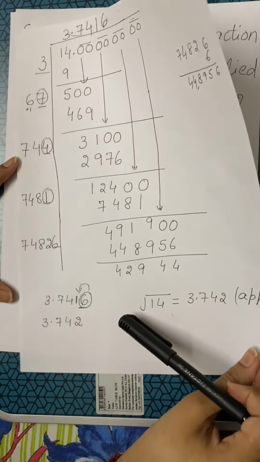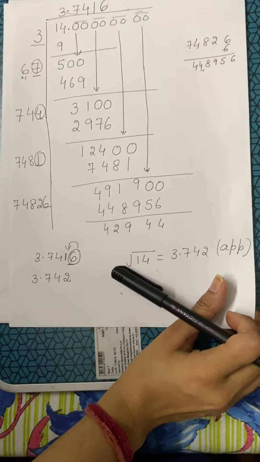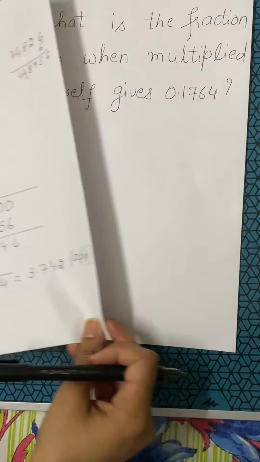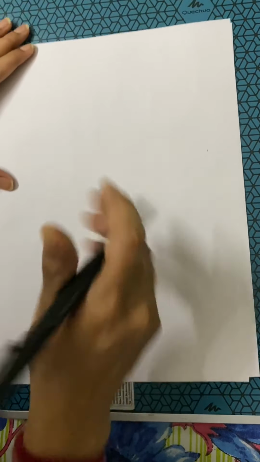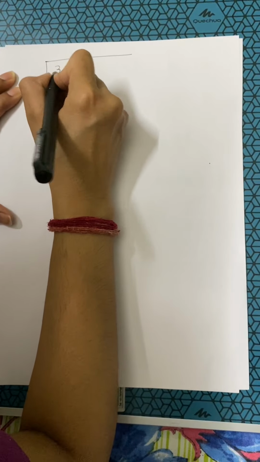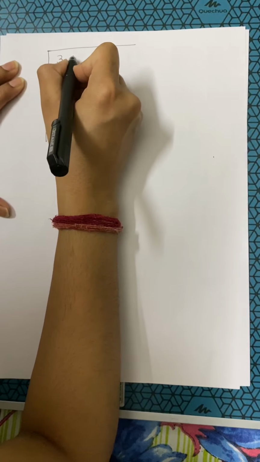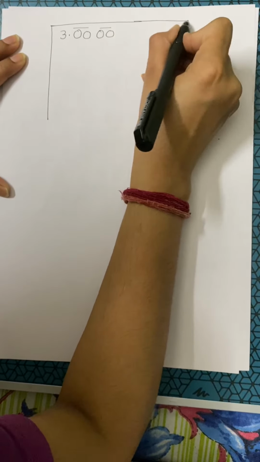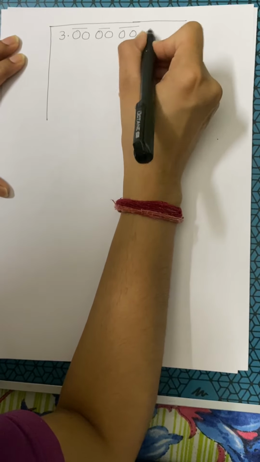Now we still need to find the square root of 3 here. Again 3 will be written, and I need to find the square root of 3 up till 4 decimal places. So the same rule will be there.